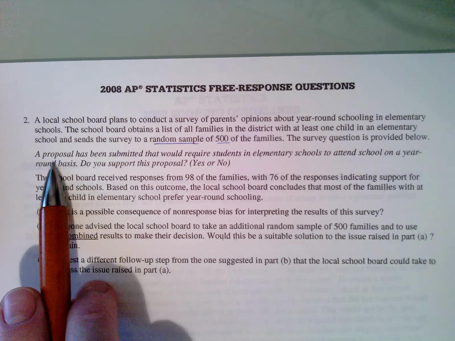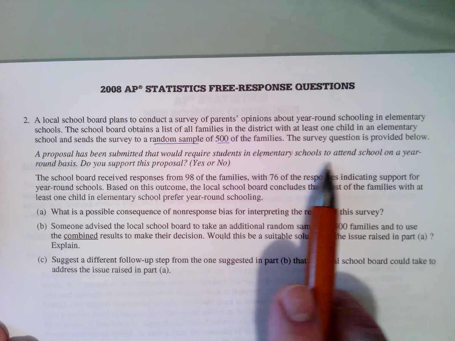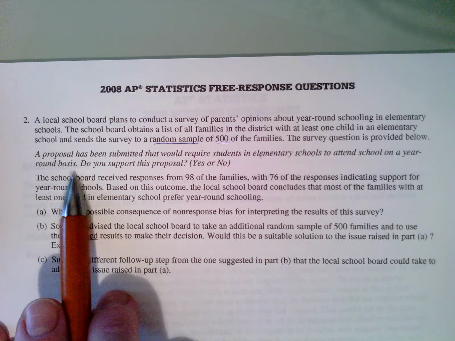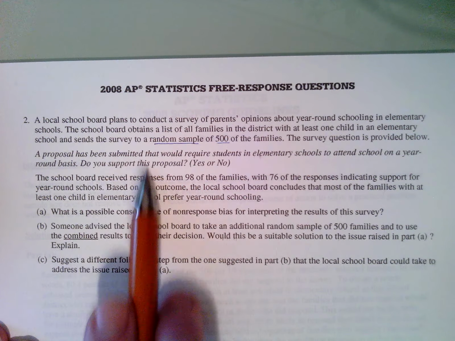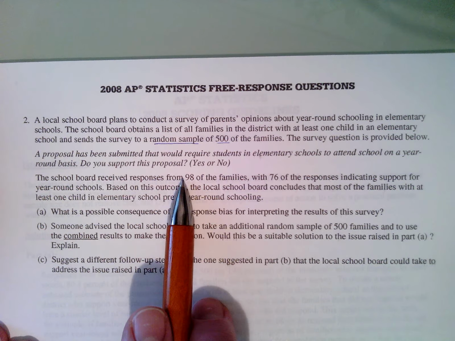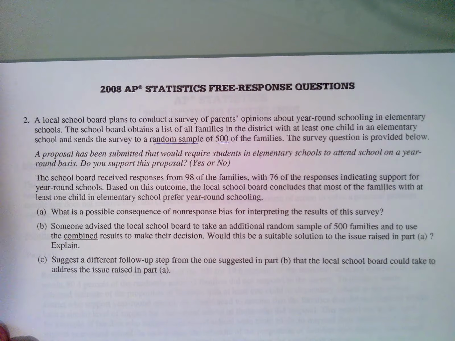And then this is the question they ask. A proposal has been submitted that would require students in elementary schools to attend school on a year-round basis. Do you support this proposal? Yes or no? There's actually nothing wrong with that either. There's nothing in there that would give a response bias where it influences a person to vote one way or the other.